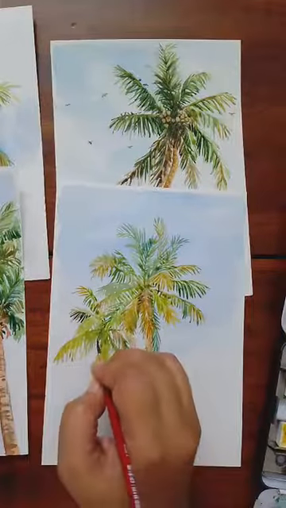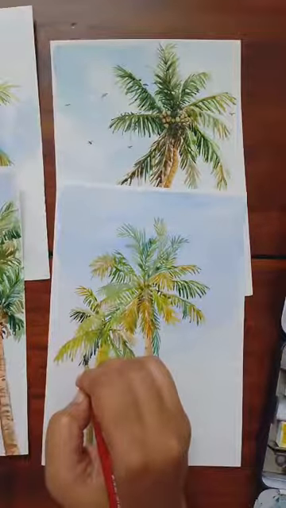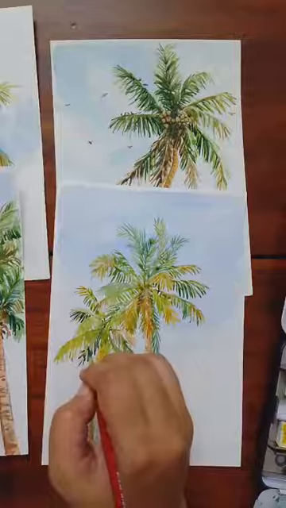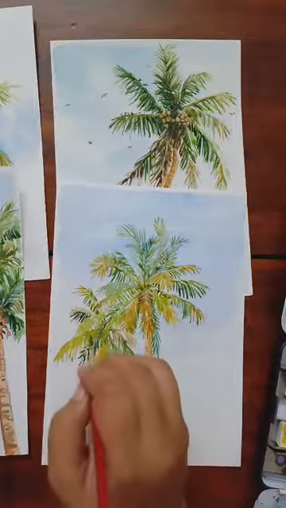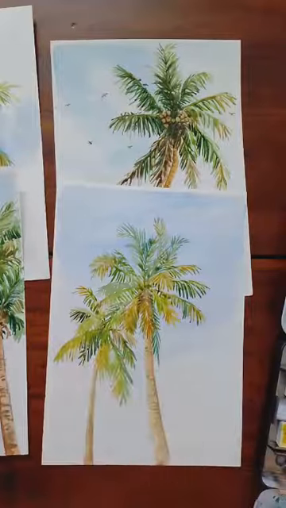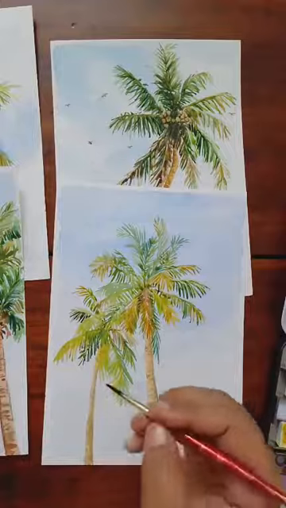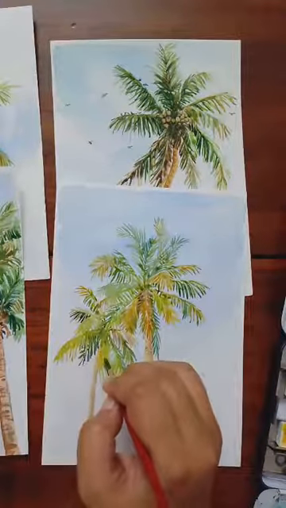So the leaf behind here, okay, and then you have some strands here too, not many, just a few. Similarly, I find that here there are some.